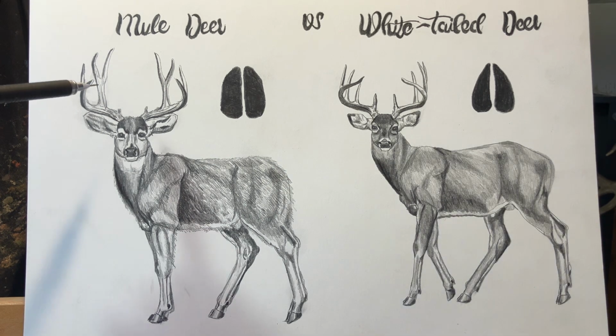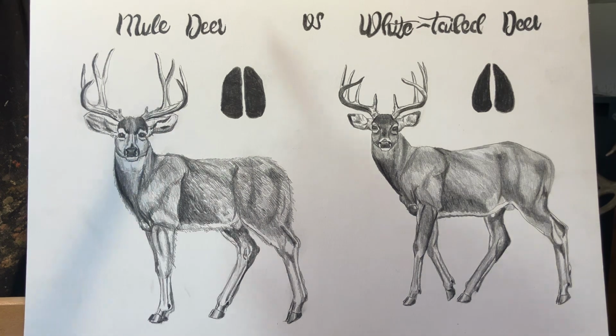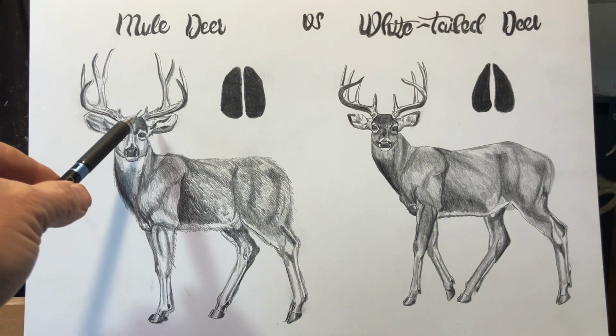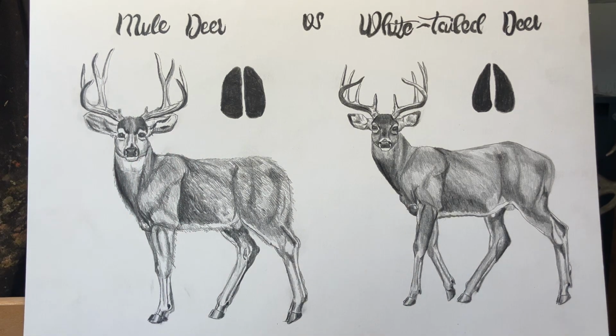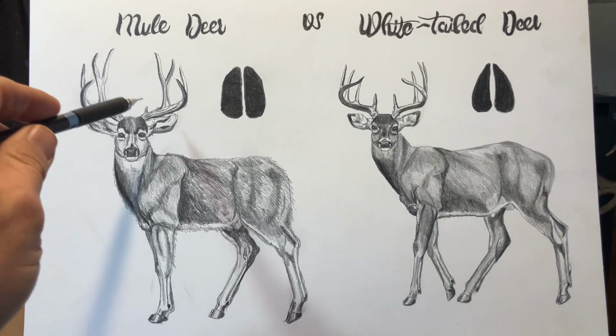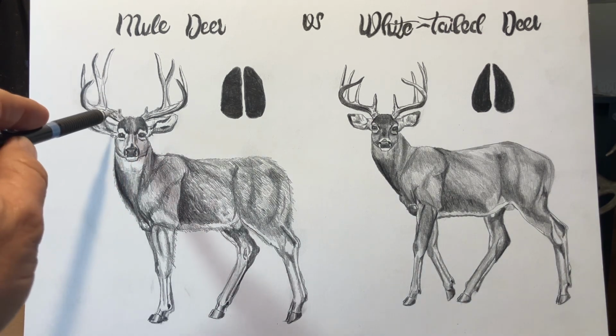They typically grow up and stand tall. Concerning the brow tines, they're usually small or just not there at all. I've looked at a lot of mule deer antlers this past 6 months, and most of them look like this. They have them, but they're real small.